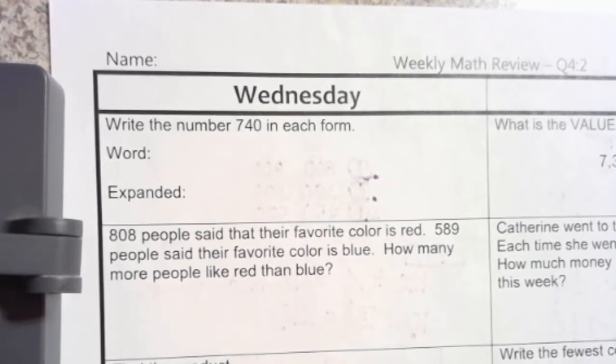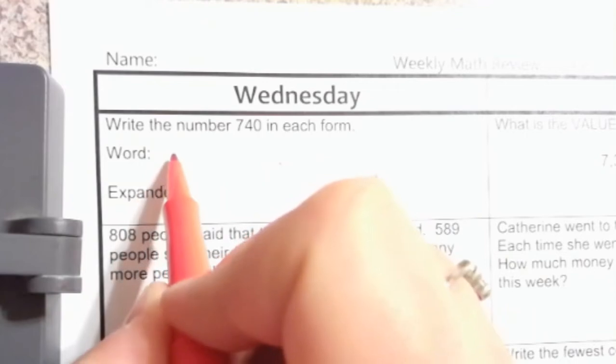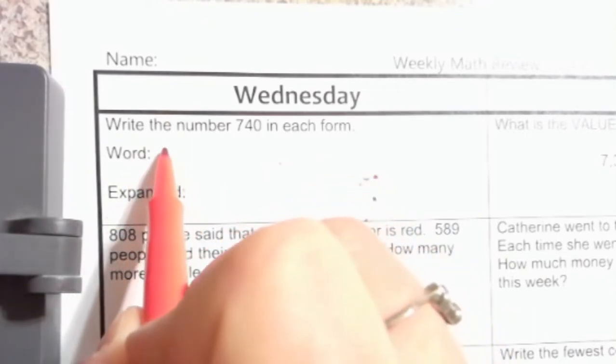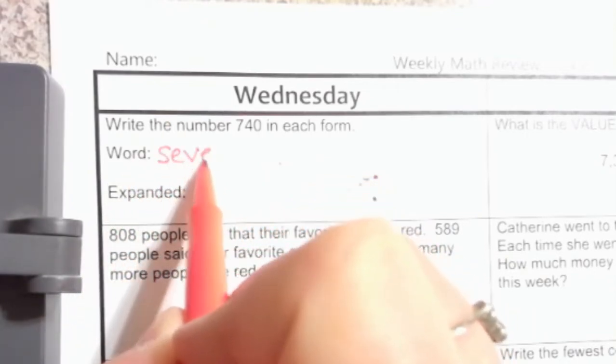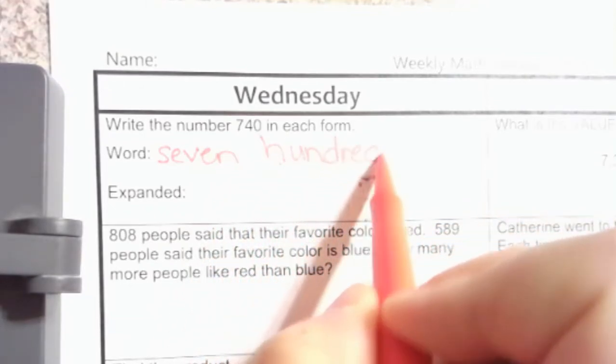All right, looks like we're going to do word form for 740. So word form, we need to write it in words. Write exactly what you hear and what you say. 740.